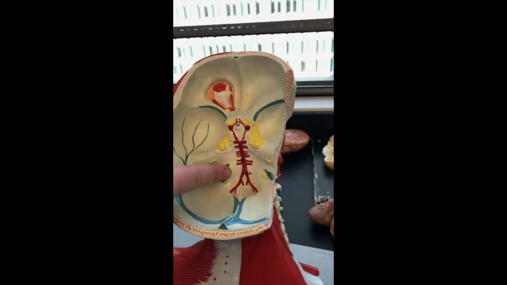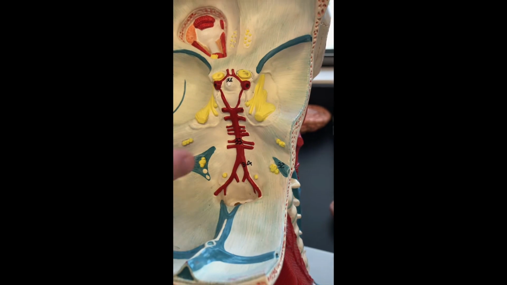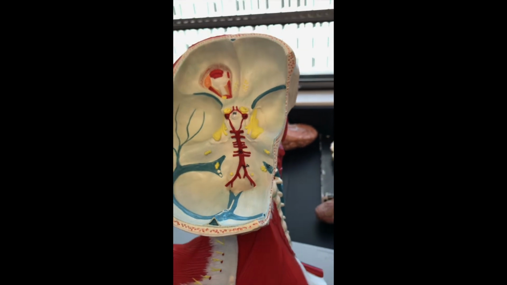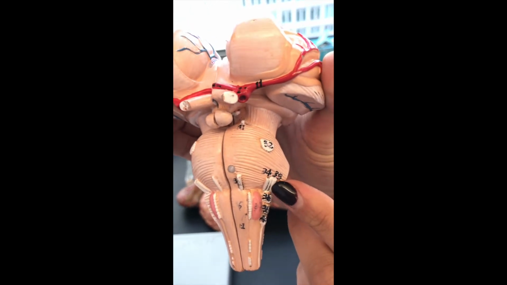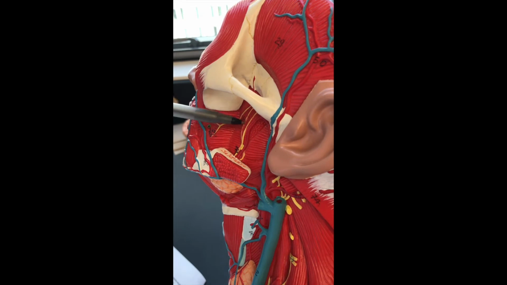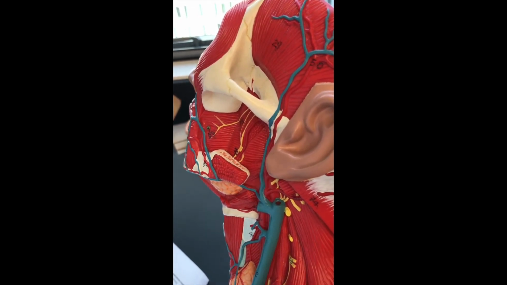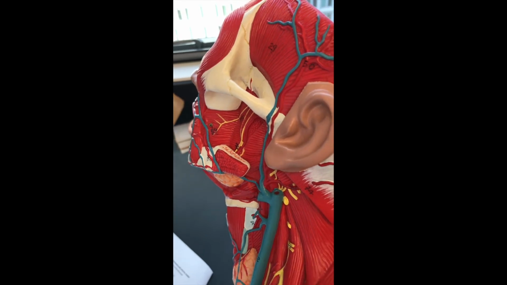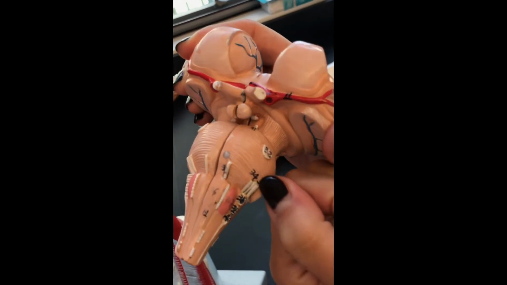Right there. And then the facial nerve is below the abducens nerve. It looks like the start of that ladder. And then on the other model, it is located at that white tip right there. Right here, this middle yellow line's kind of chipped away right there. That is the vestibulocochlear nerve. Okay, and then you have right here, the same thing on the other model.